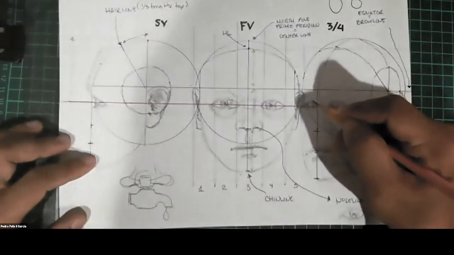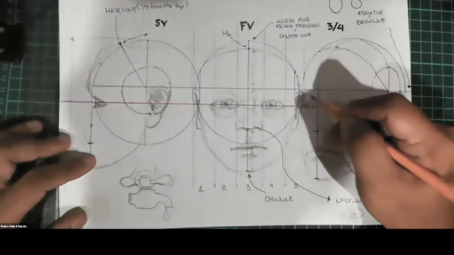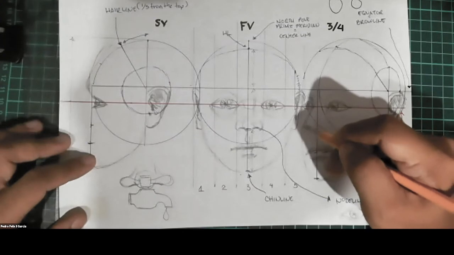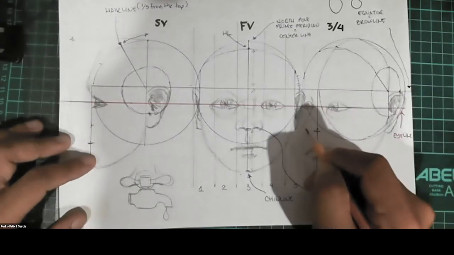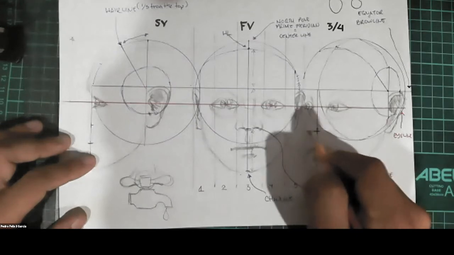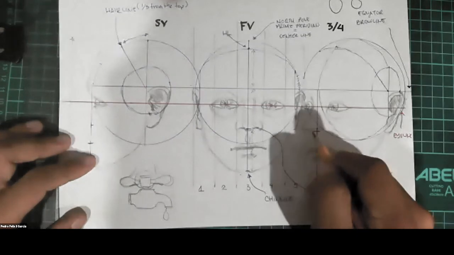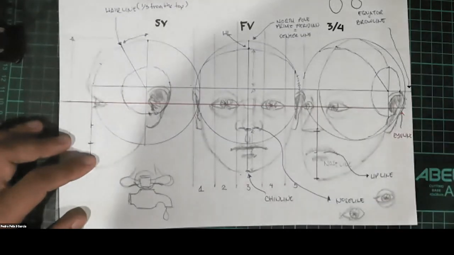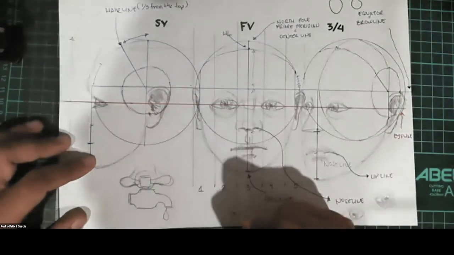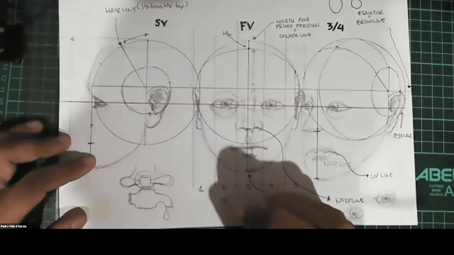For the side view, or for the 3/4 view, story is quite different. What we do is you visualize na meron ditong parang triangle. Pag nakatingin siya sa taas, nakaganto yun.